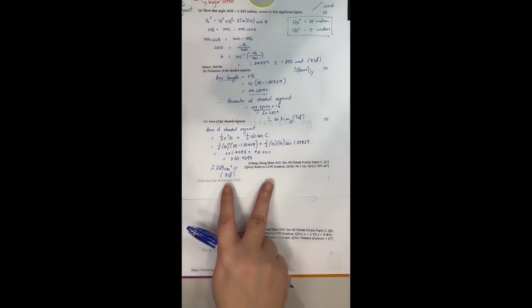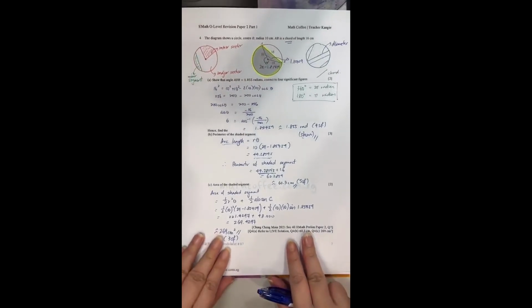Okay, so now we are done with this question. Any questions to clarify on this part before I move on to question number 5?